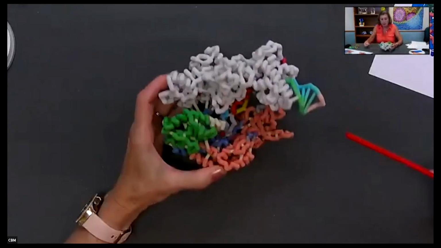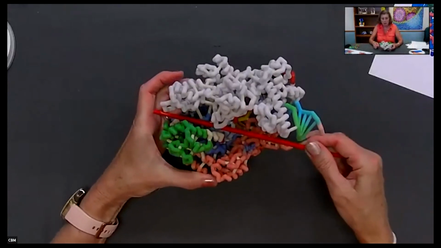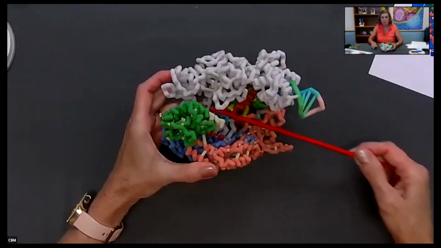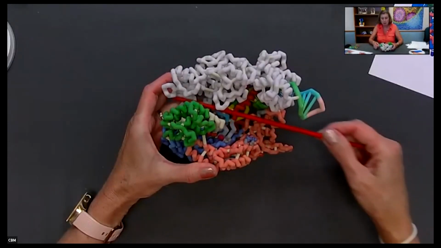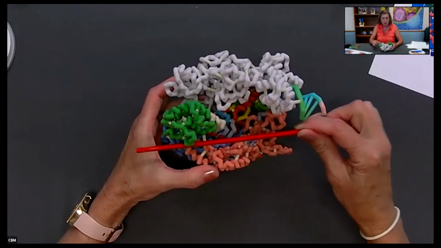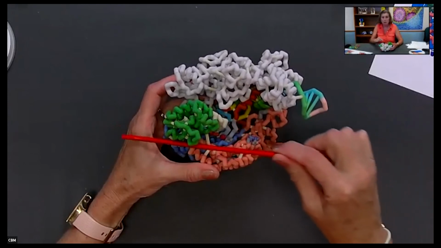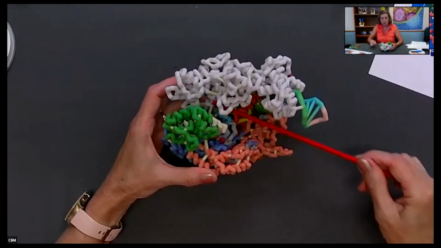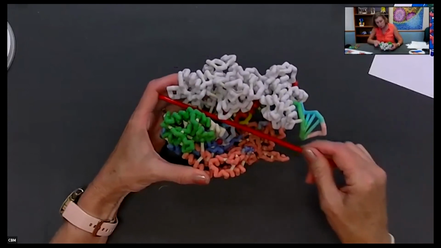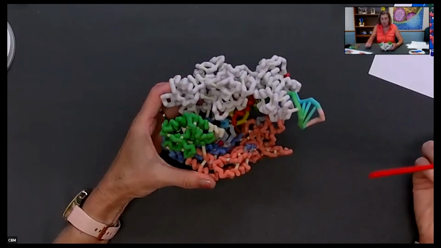And you'll see here that there is this central channel. We don't often see it without DNA in it, but there's this central channel, and then there's also a channel back here that goes in between the nuclease domains. Central channel and outside, external channel.